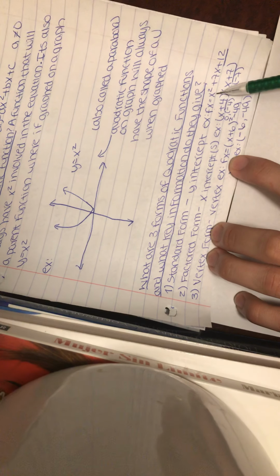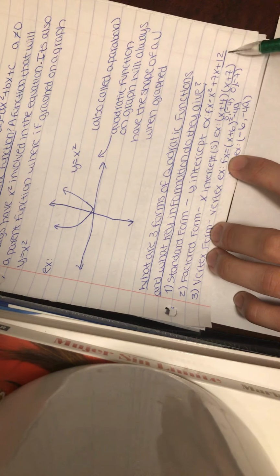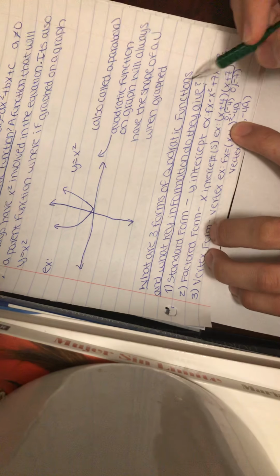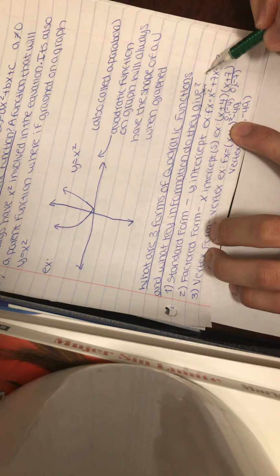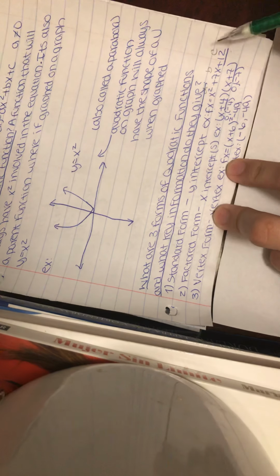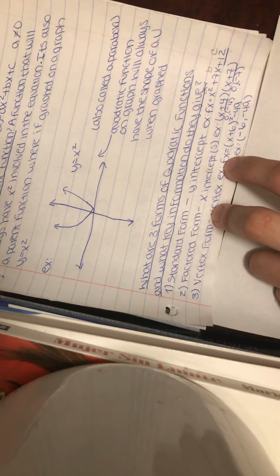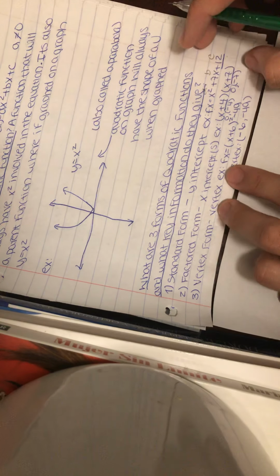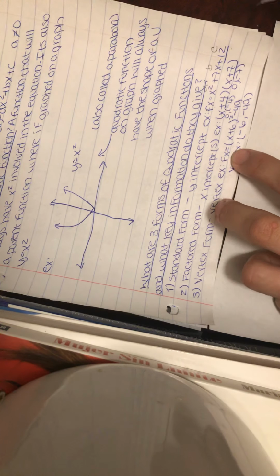Now, an example of this would be f(x) equals x squared plus 7x plus 12. So, as you can see, this is the a variable, this is the b variable, and this is the c variable. So, the c variable will always be the y-intercept. In this case, the y-intercept is 12, which means when you put it on the homework, you're going to want to put (0, 12) to signify that it's x and y.